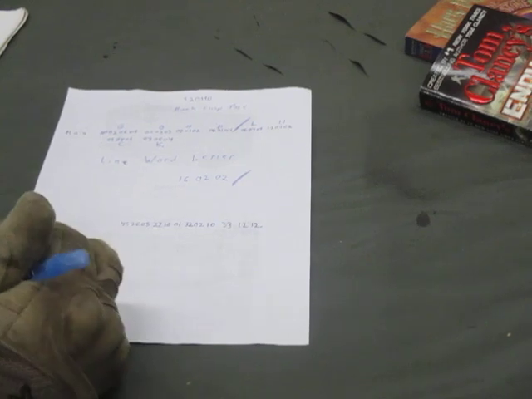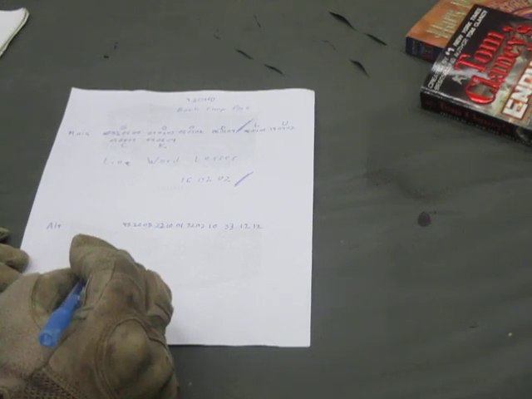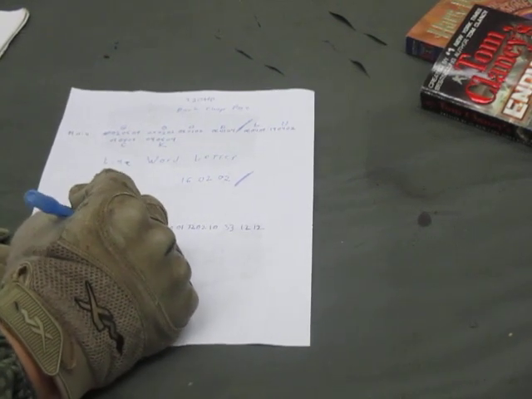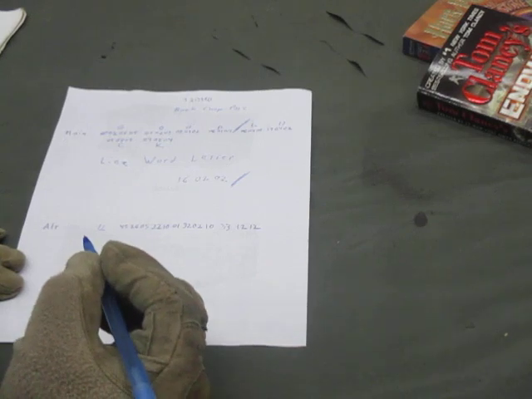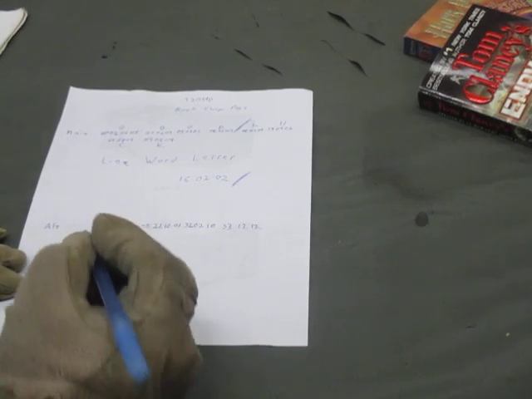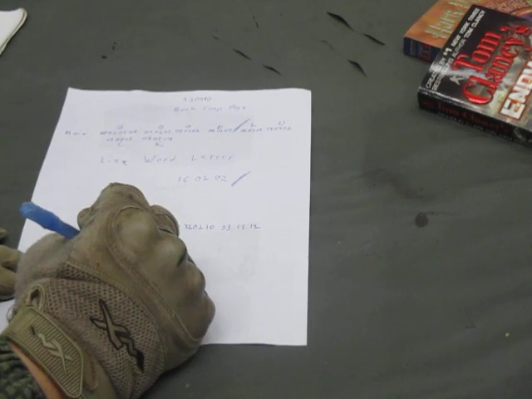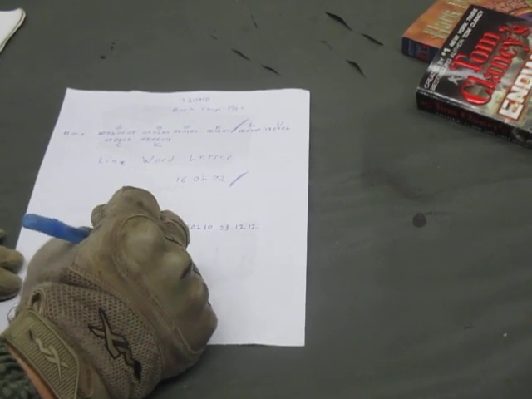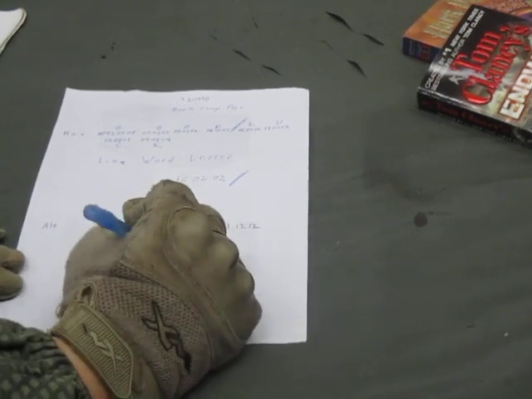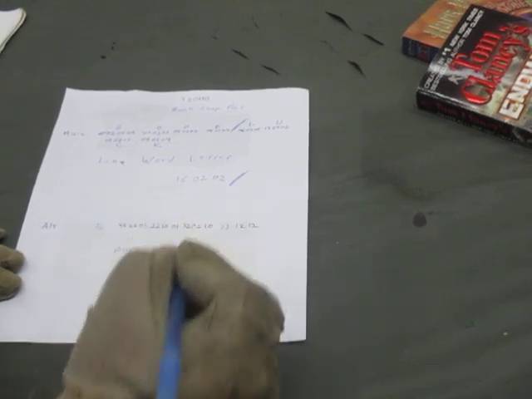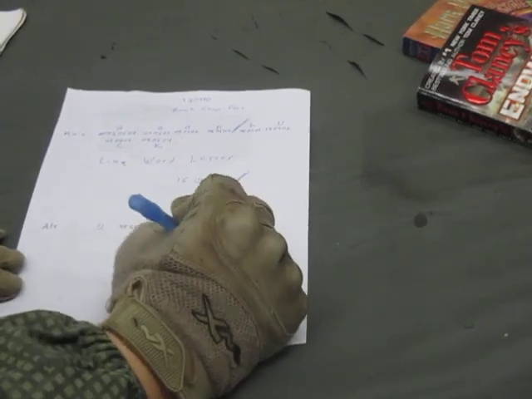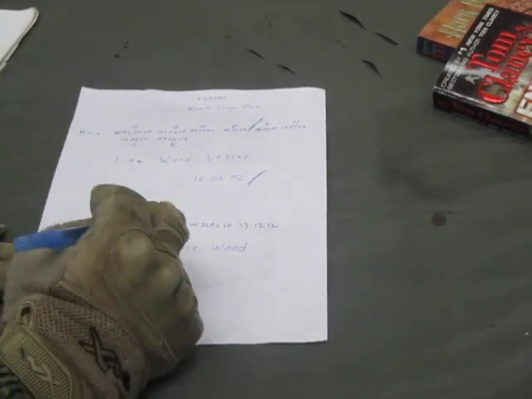Now, the alternate method. In the alternate method, you would still have your book code and that stuff. So our 12 in front telling us which book it is. And then the first number, or first two numbers, is the page. Then it is the line. Then it is the word. So we go off of here.